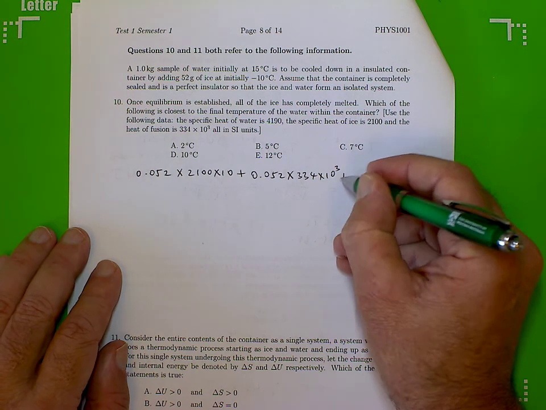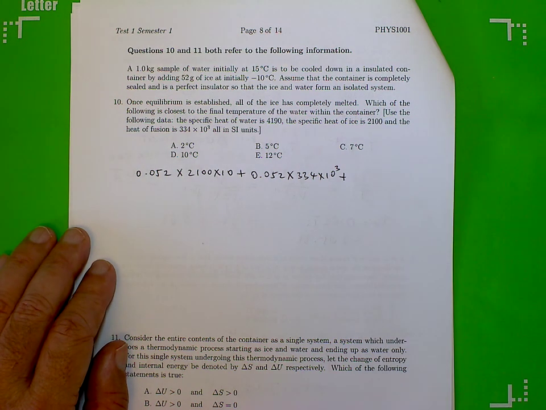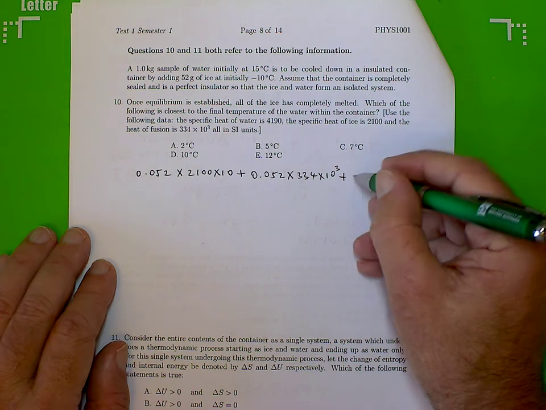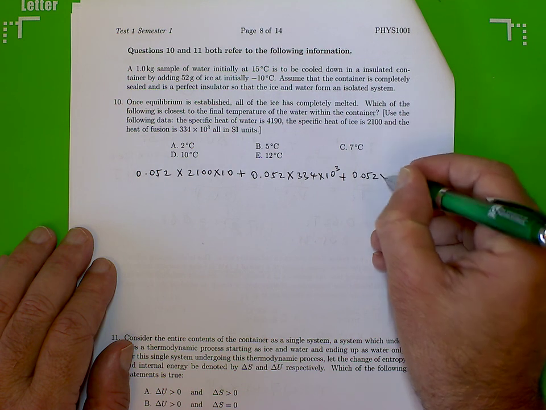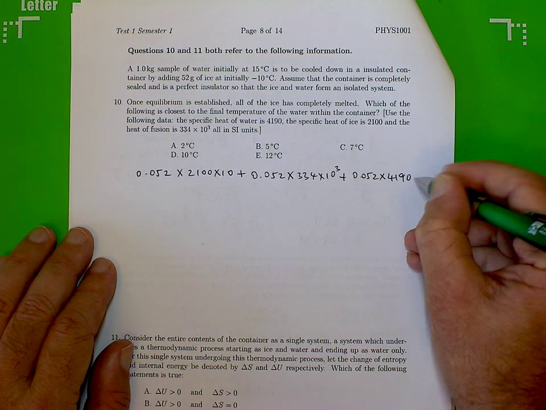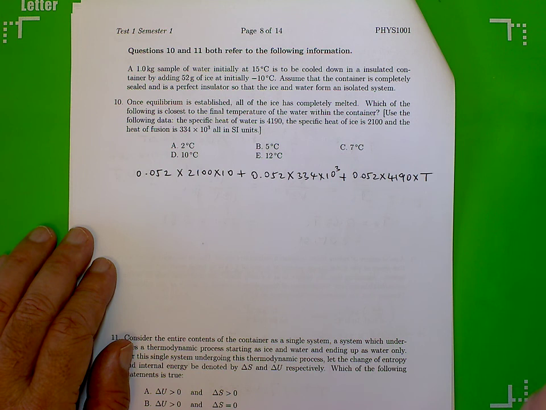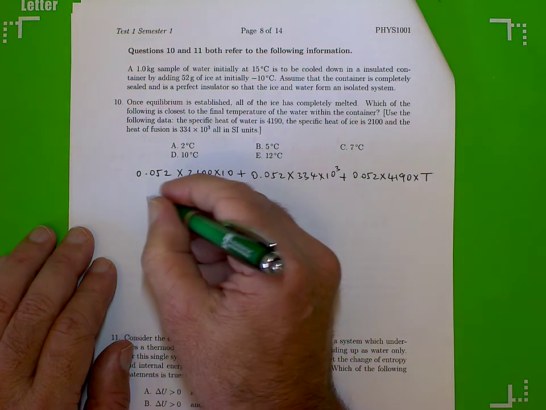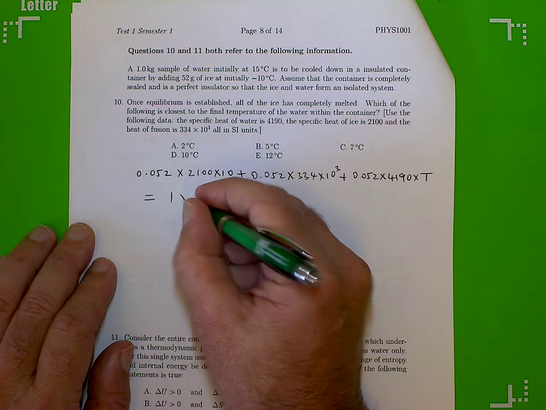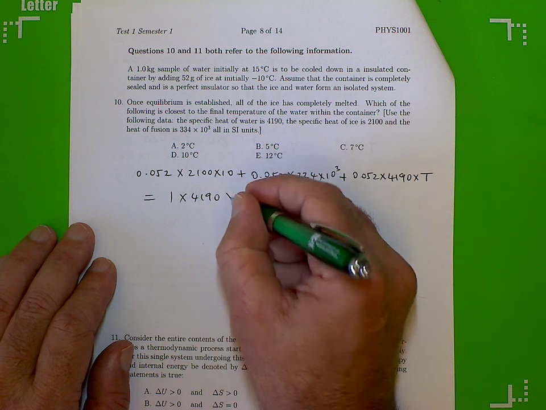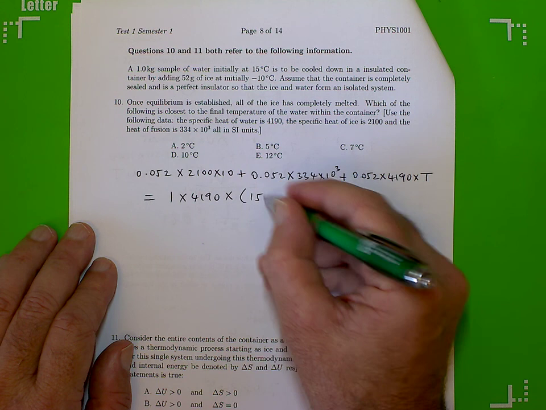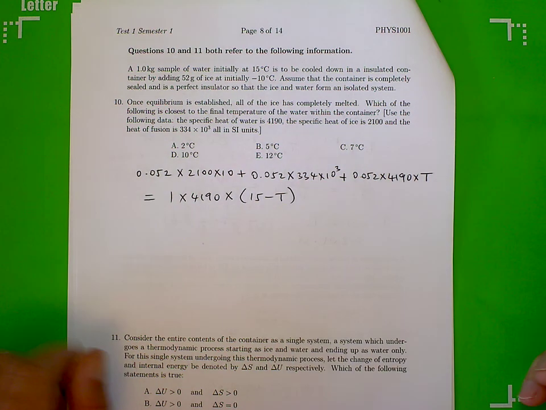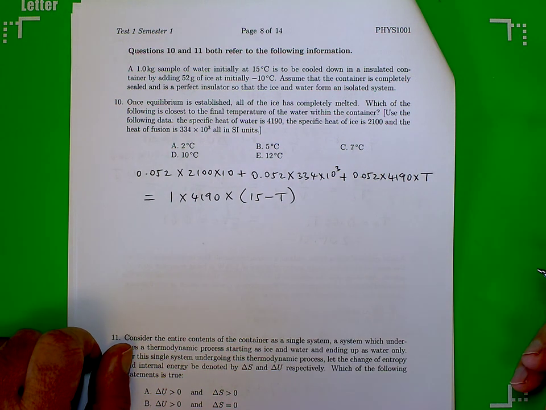And then, after it's done that, it's going to be heating up till it reaches the final temperature T, so 0.052 times 4190, specific heat of water, times T, the difference from 0 to the final temperature. And that must equal 1 kilogram times 4190 times the change in temperature of that, which must be 15 minus T. Okay, it's exhausting, and can we do it?